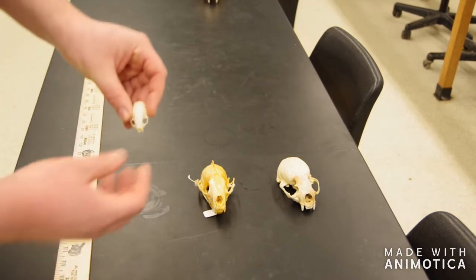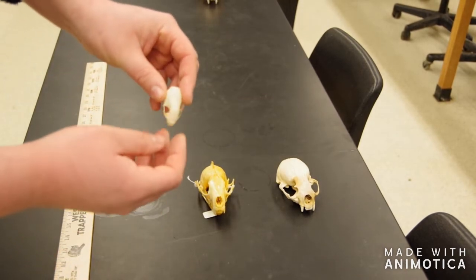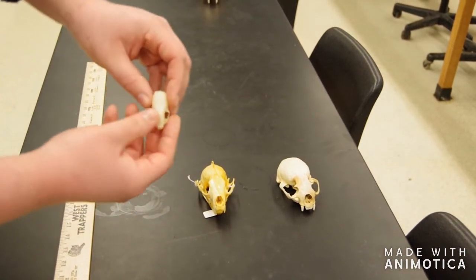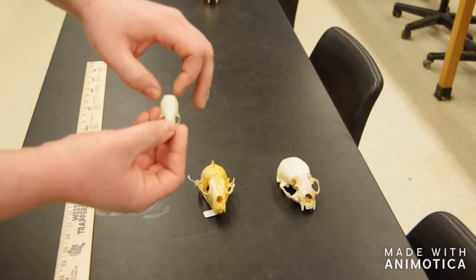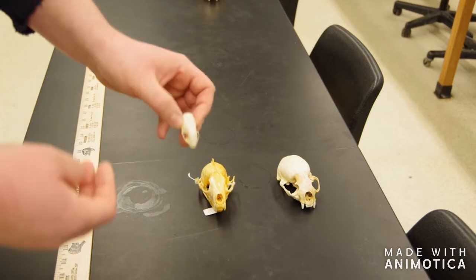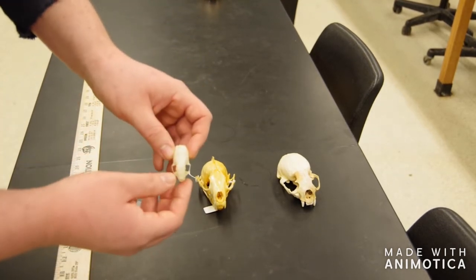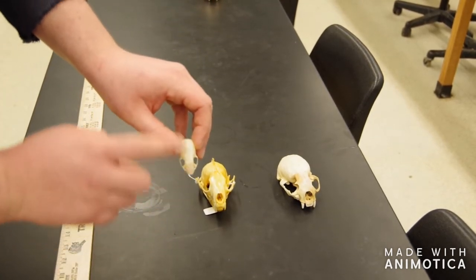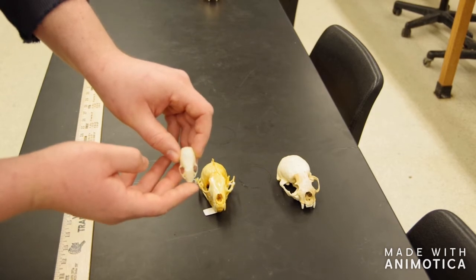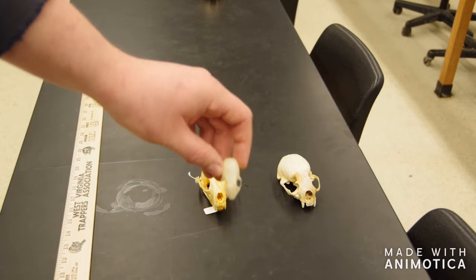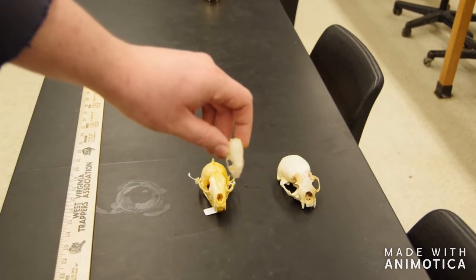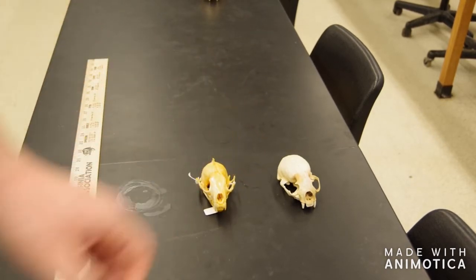So here's our long-tailed weasel skull. It's the long-tailed weasel skull, and really all of these mustelids, you see a really pronounced cranial region of the skull. It's very elongated. For the most part, they tend to be smooth as well, but we'll see that's not always true. So you're really looking for this elongated shape, and then our long-tailed weasel skull is rather small as well. So these mustelid skulls have a really definitive shape that you can look for. So make sure you're looking for that shape.